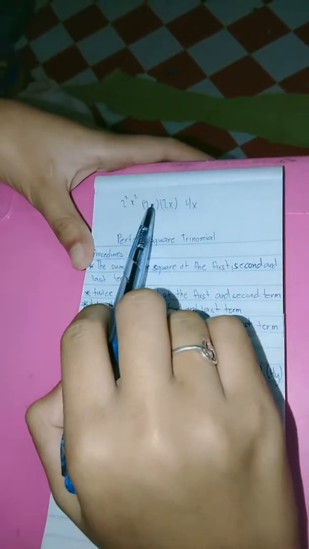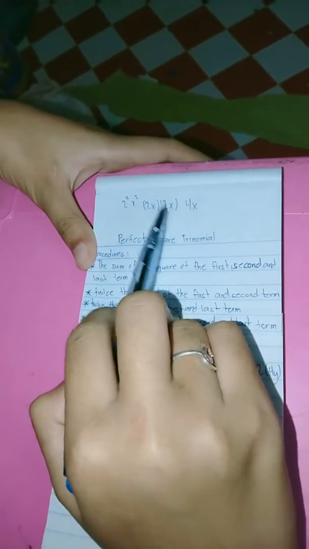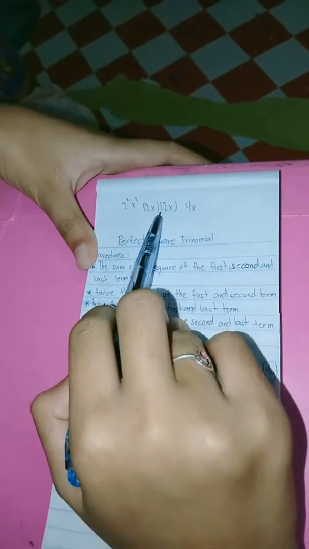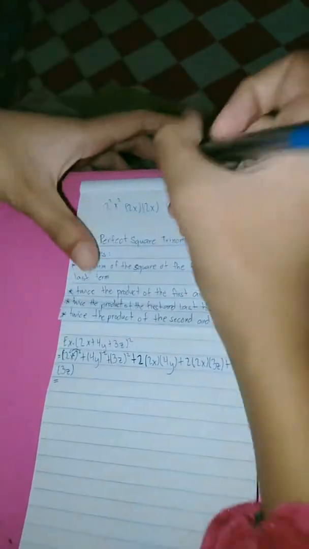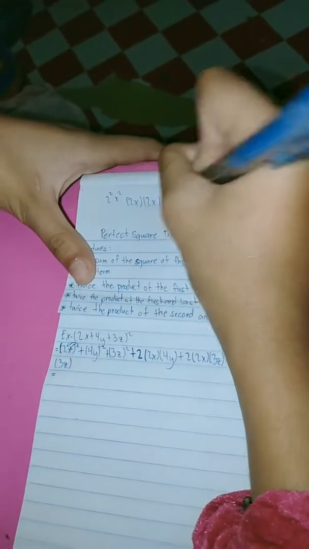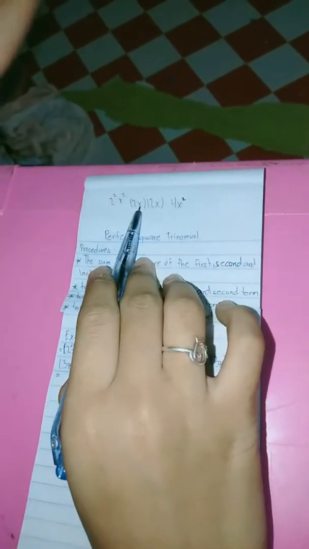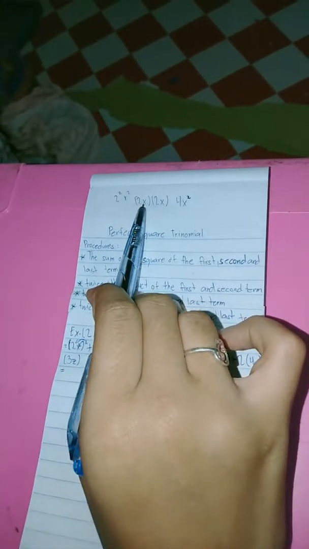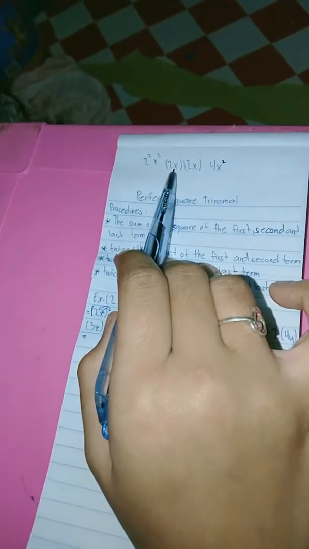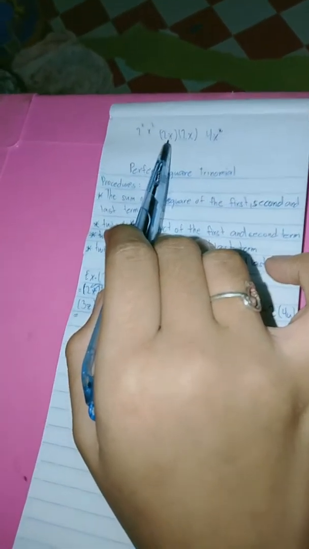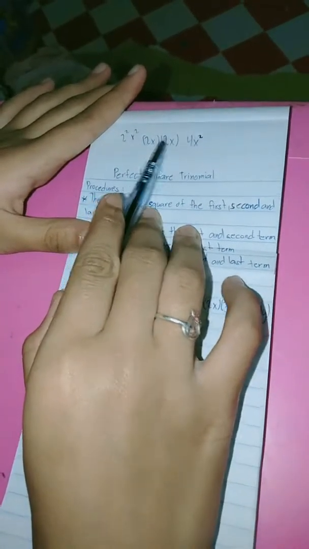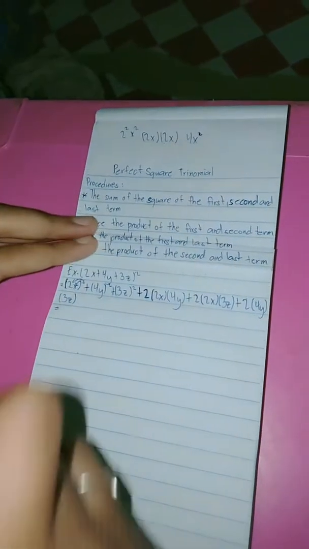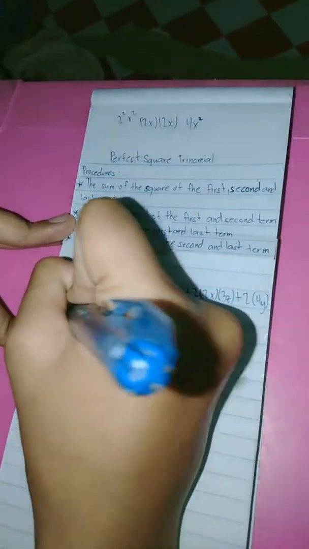And then if you multiply the same variable, you have to add their exponents. A variable without an exponent is already understood to have an exponent of 1. So 1 plus 1 equals 2. So the answer is 4x squared.